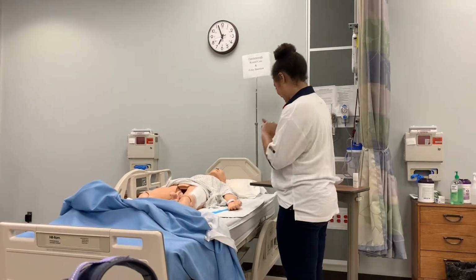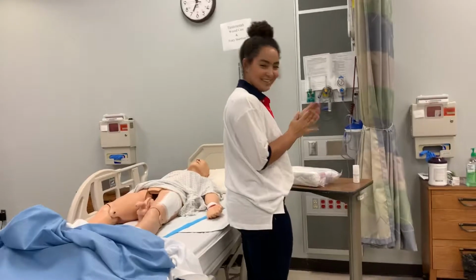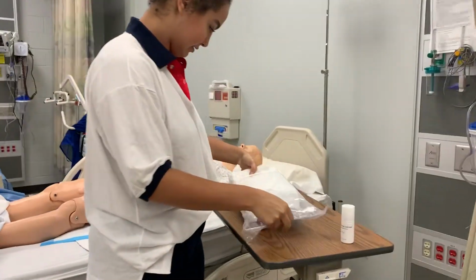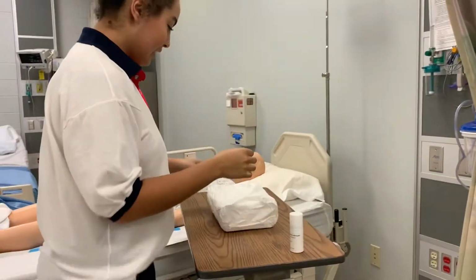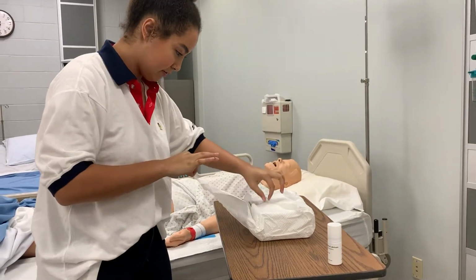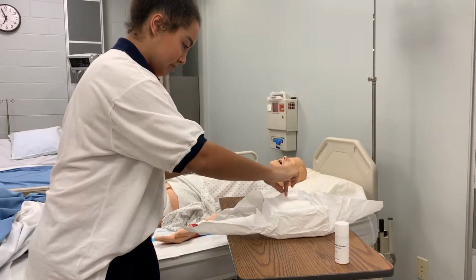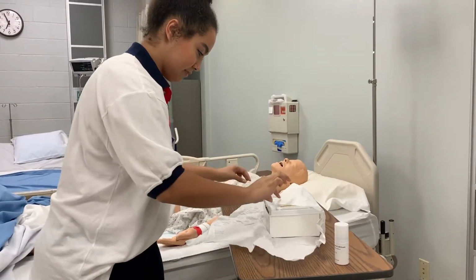Okay, so I'm going to unpack my sterile package. I'm going to discard of that outside, and I'm going to keep an eye and only touch the corners of this. And right on top are my sterile gloves.